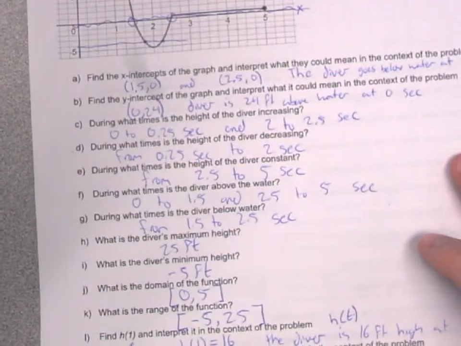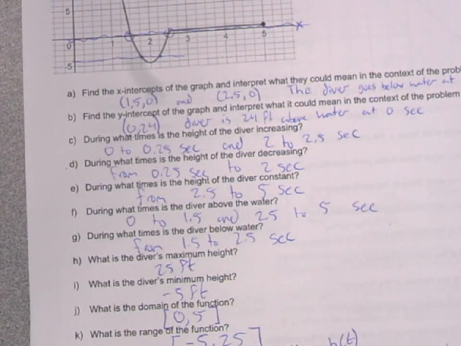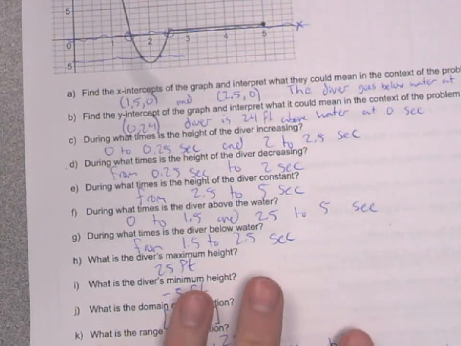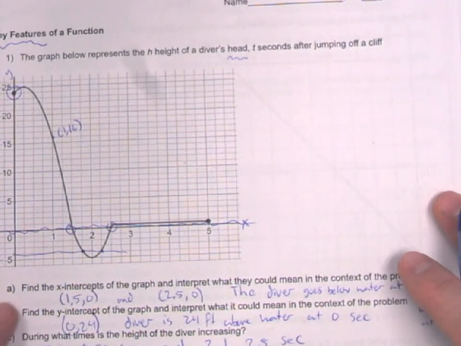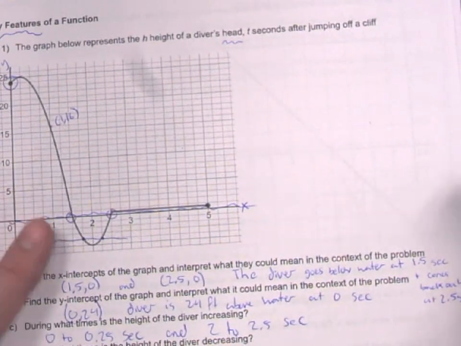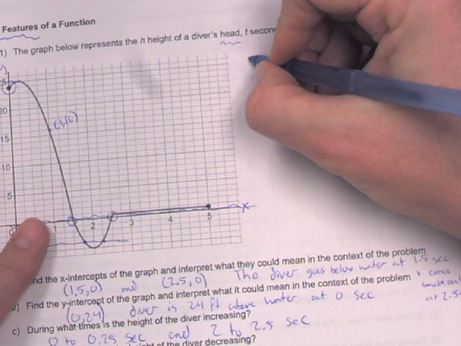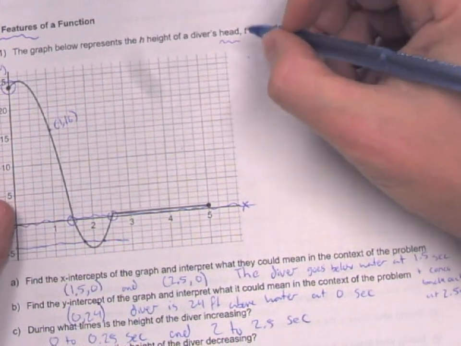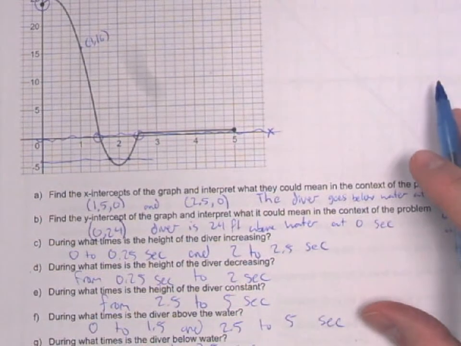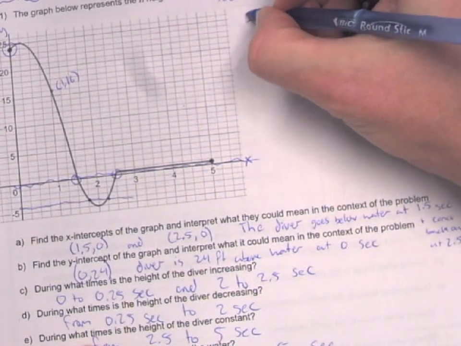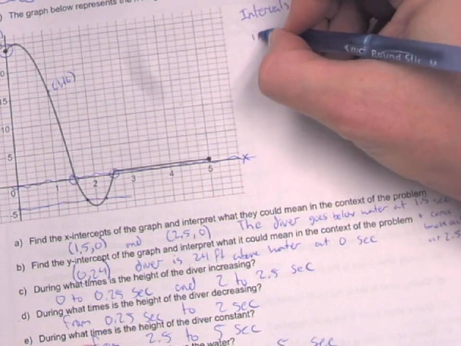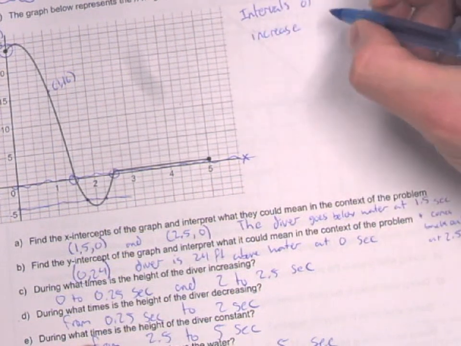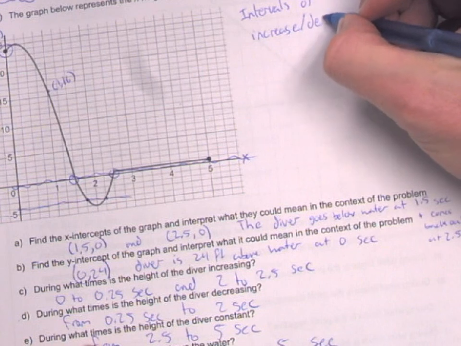Okay, so I think a lot of those questions you could answer on your own just by interpreting the graph. Okay, what we're going to do here is we're going to add a little bit. Okay, this is going to help us with our homework. So up here we're going to do some notes and just kind of take the information from what we got. The first one we want to talk about when we talk about key features, we talked about x and y intercepts. Okay, we also want to talk about intervals of increase and decrease.